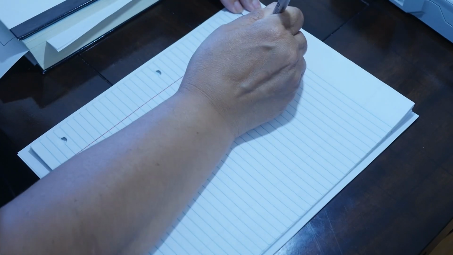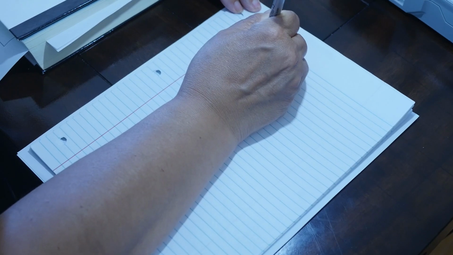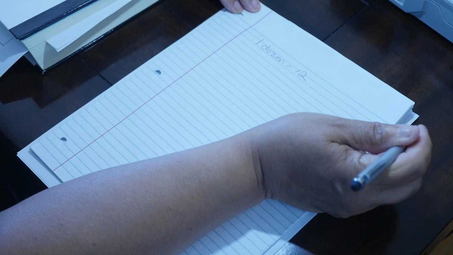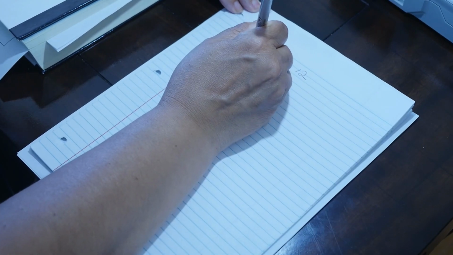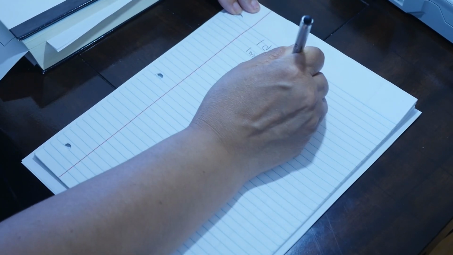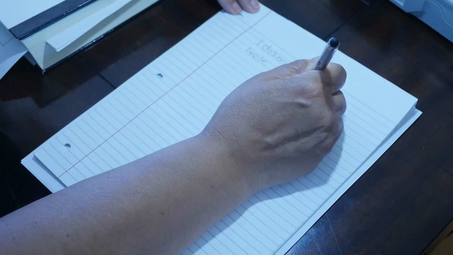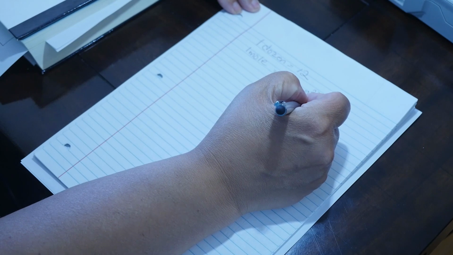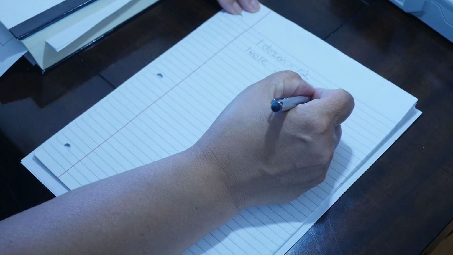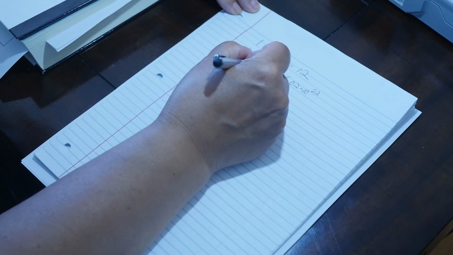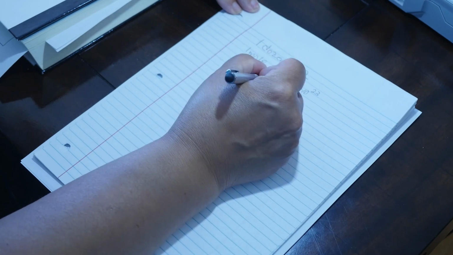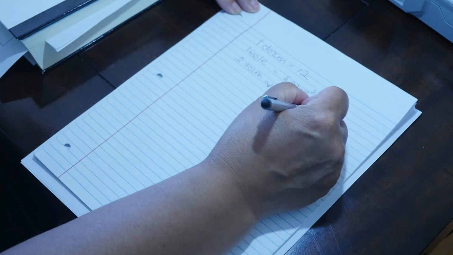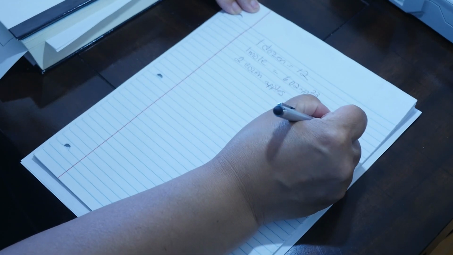So let's review that. Just like 1 dozen equals 12 of anything, 1 mole equals 6.02 times 10 to the 23 of anything. So if I have 2 dozen apples, I have 24 apples.